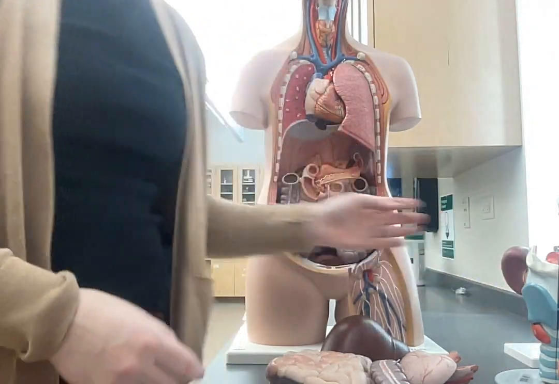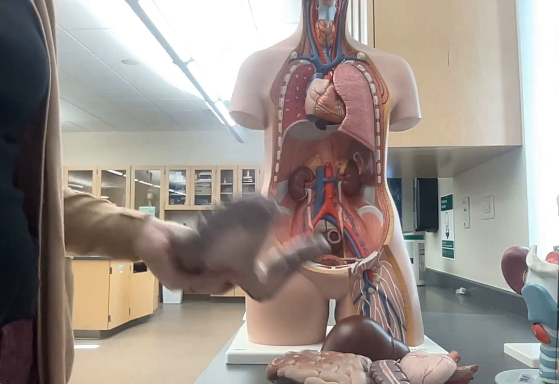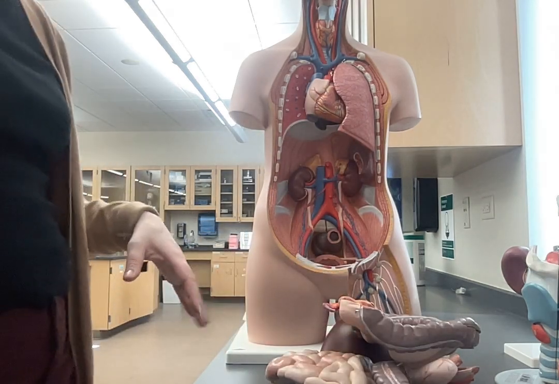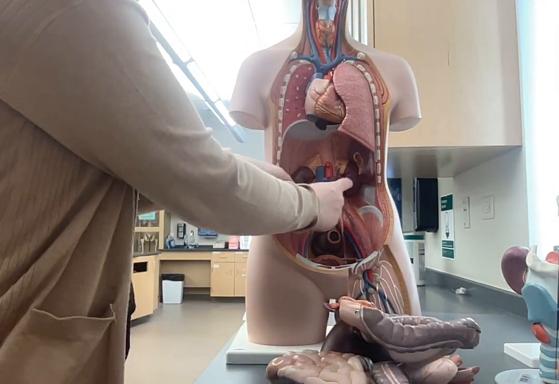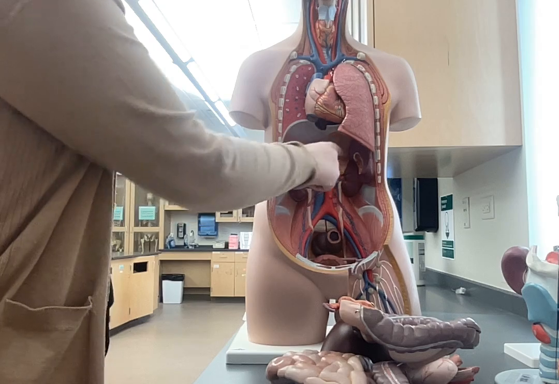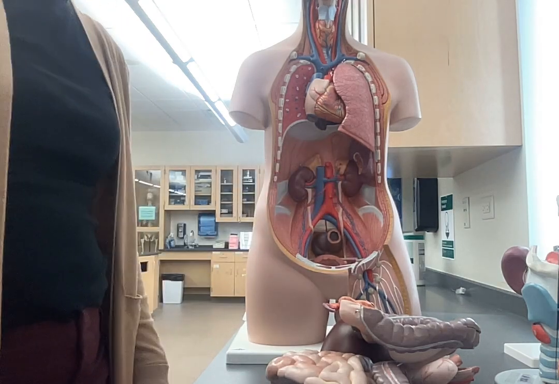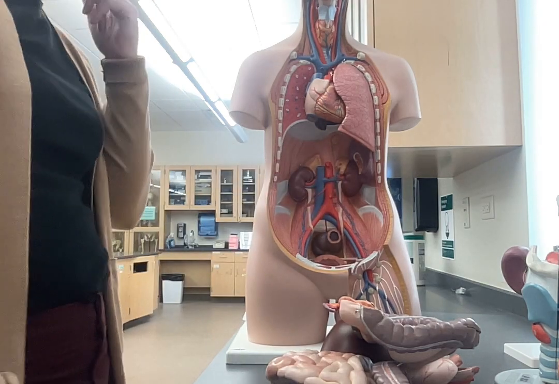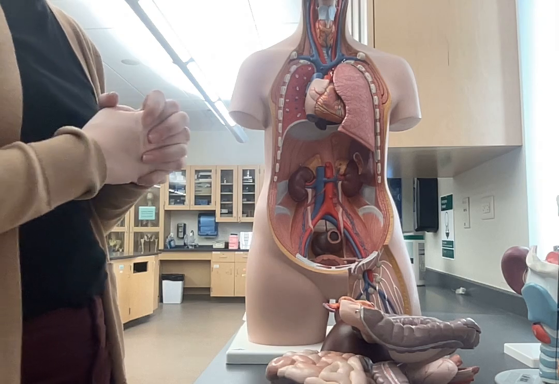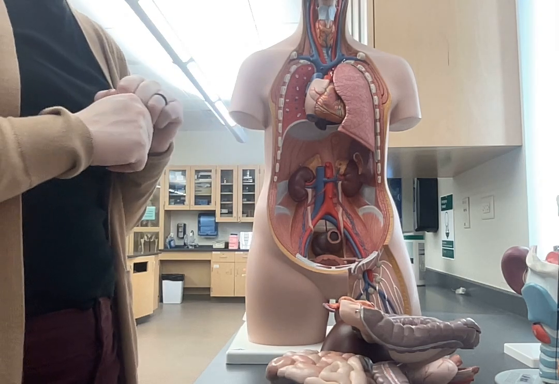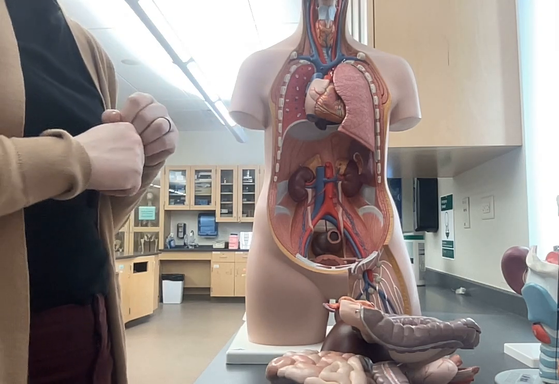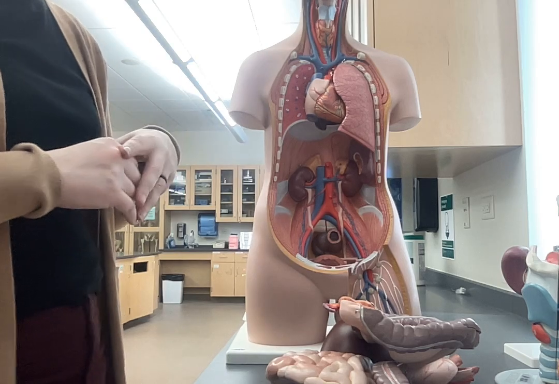The adrenal glands are also called the suprarenal glands because you find them on the superior poles of the kidneys. So these are both kidneys. This and this would be the adrenal glands in the torso. We do have a small kidney model in the other lab where you can see the adrenal glands sitting on those kidneys outside of the torso.